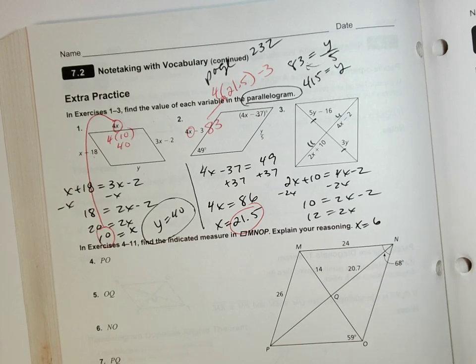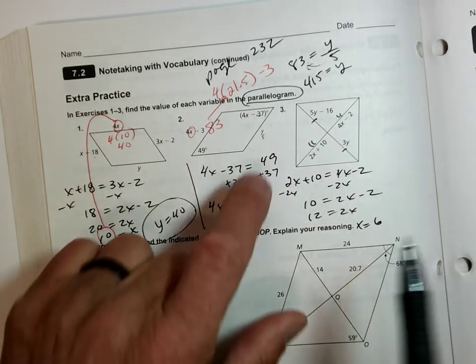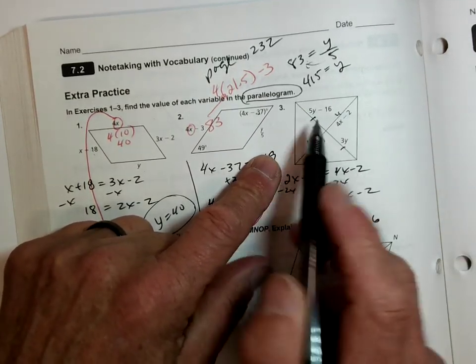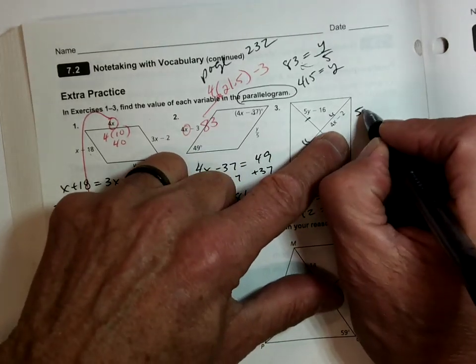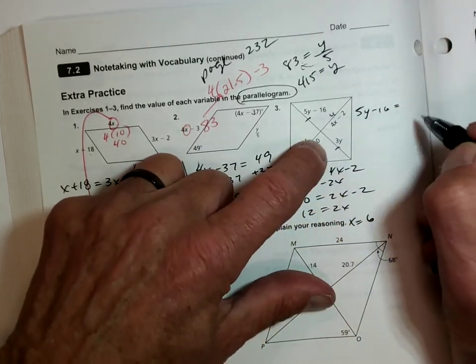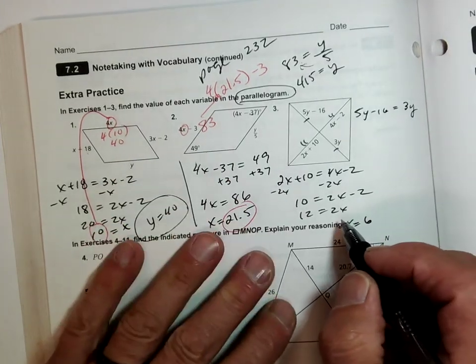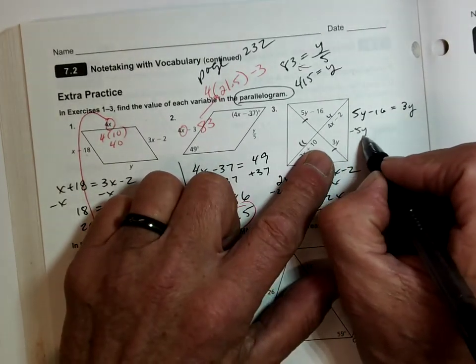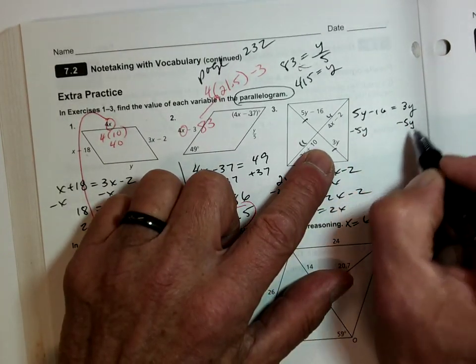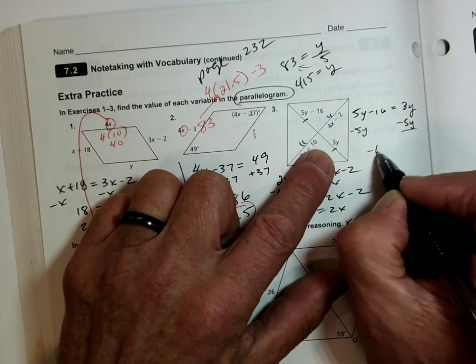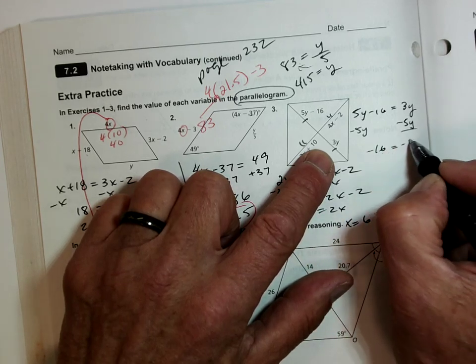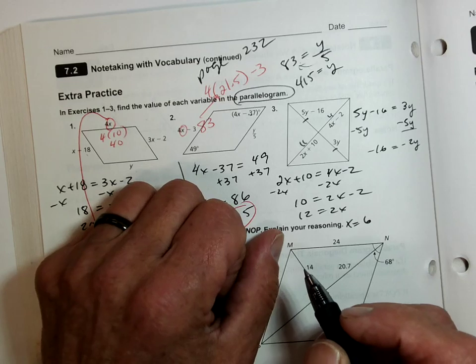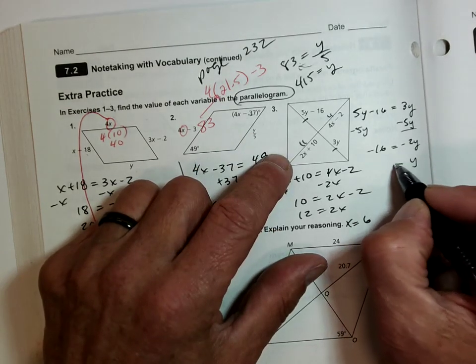Easy. Okay? And then, if I want to find y, I'll do the same thing. These two diagonals are equal. We'll go 5y minus 16 equals 3y, right? Go minus 5y, minus 5y, a negative 16 equals a negative 2y. Divide by negative 2 and I get y equals 8.